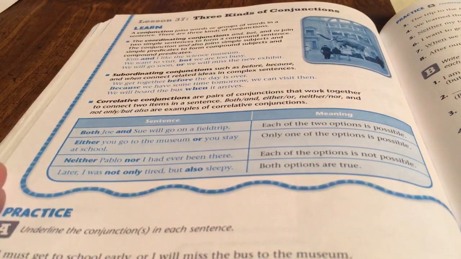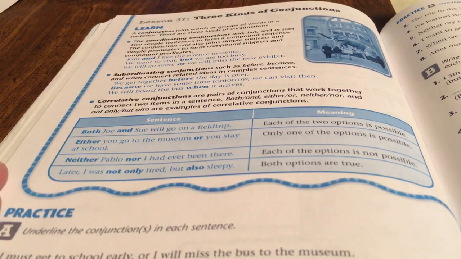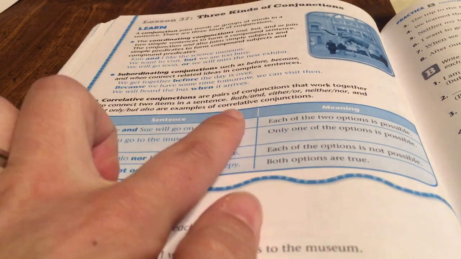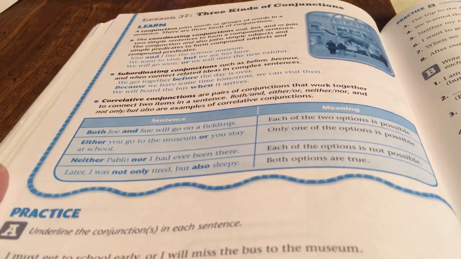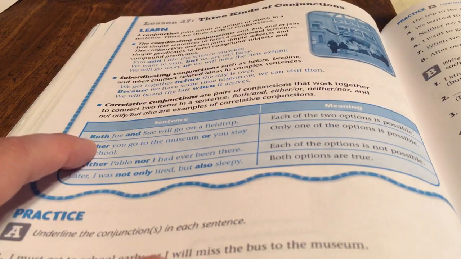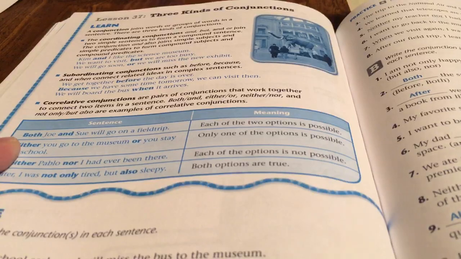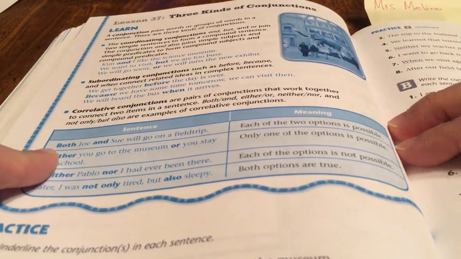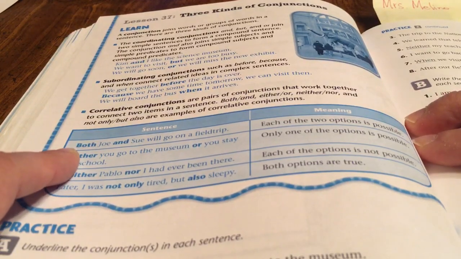Correlative conjunctions are pairs of conjunctions that work together, and they connect 2 items in a sentence. So you're going to see 2 words in these sentences. Okay, that are going to give you a clue to identify. All right, so the first one is both and. I'll read that sentence here. It says, both Joe and Sue will go on a field trip. So each of the 2 options is possible, meaning Joe's going to go on a field trip and Sue is going to go on a field trip.